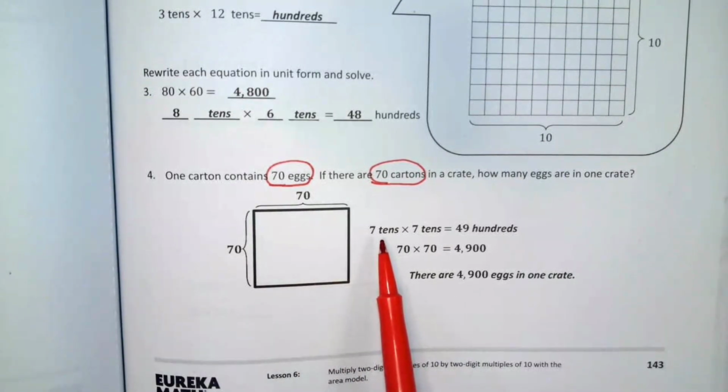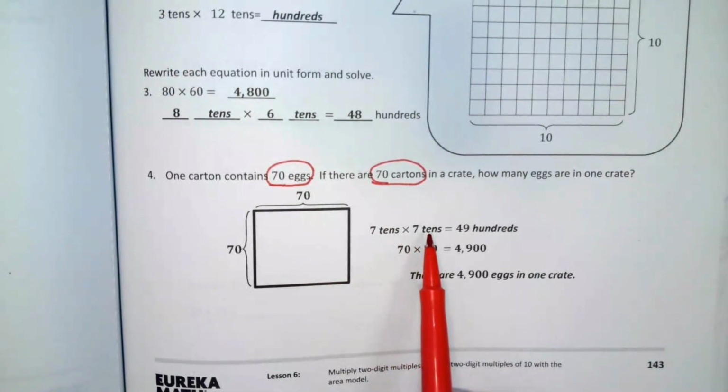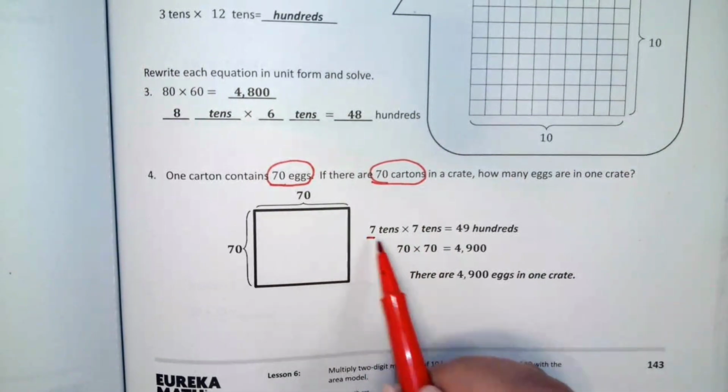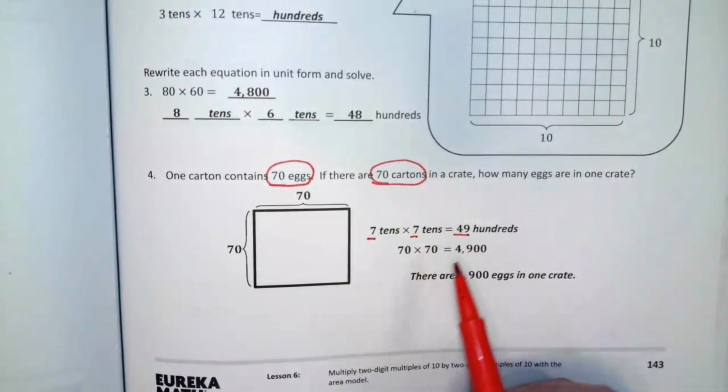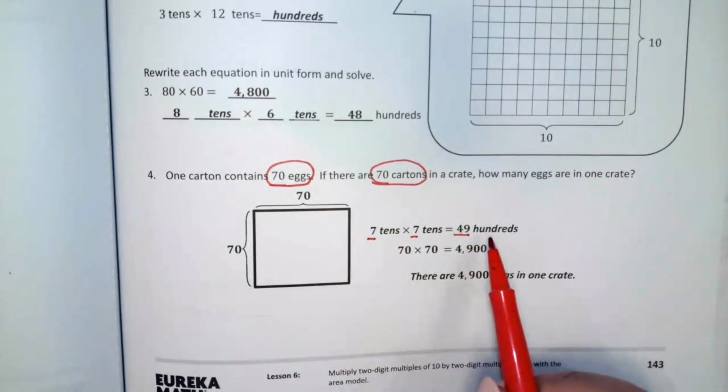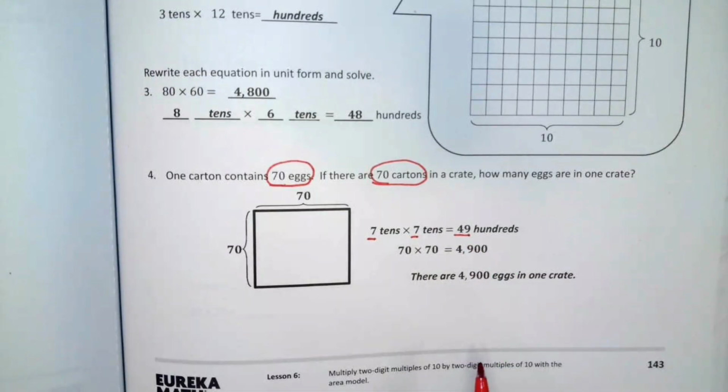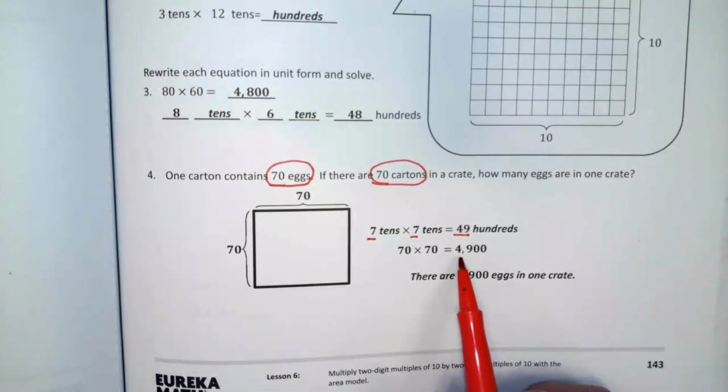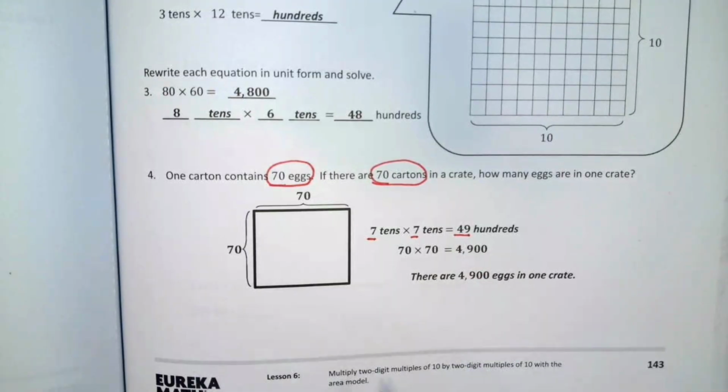In unit form, 70 is 7 tens. 7 tens times 7 tens, right? 7 times 7 is 49, and tens times tens is hundreds. So 49 hundreds. How do we write 49 hundreds in standard form? It's right here. 4,900. So there are 4,900 eggs in one crate. Okay, let's turn the page and work on our homework problems.